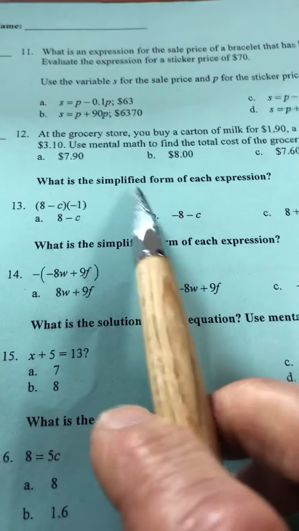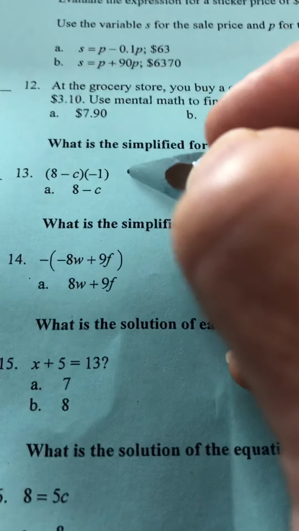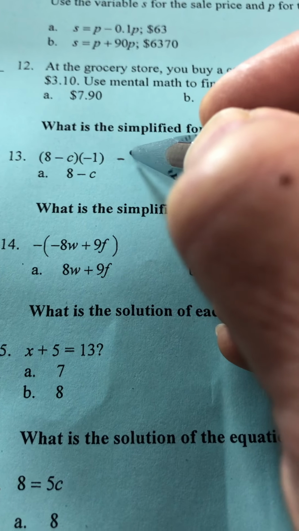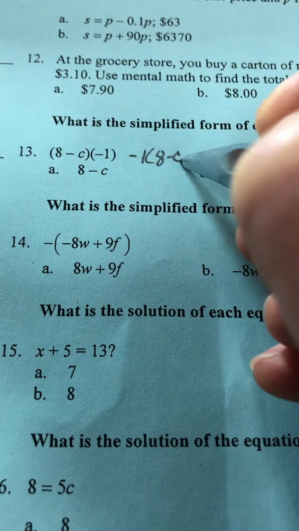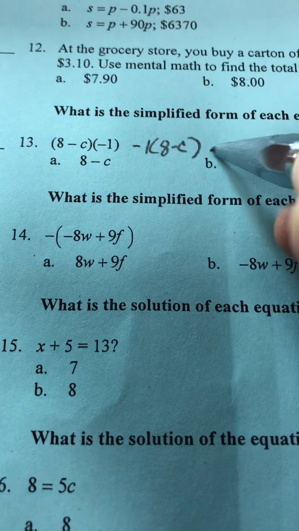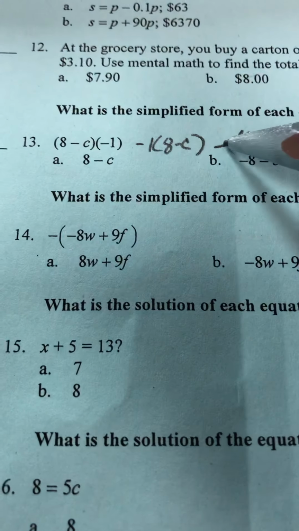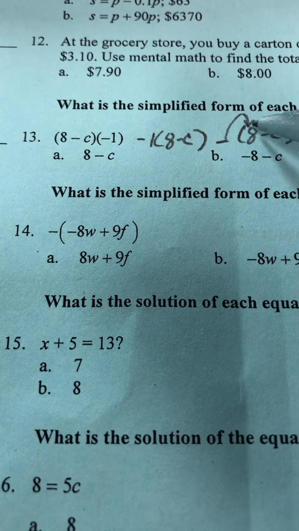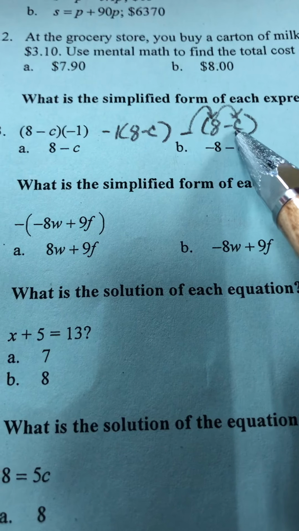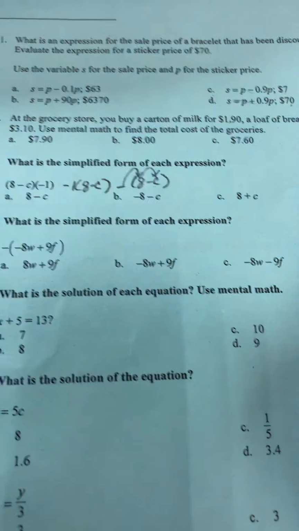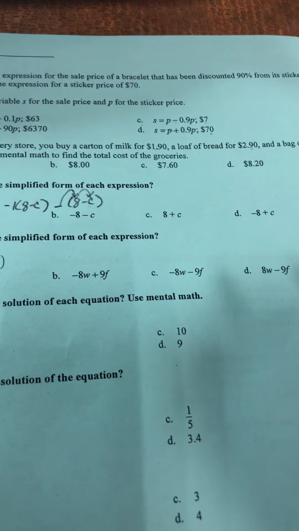Okay, what is the simplified form of each expression? What you're going to do, I would do this. I would do -1, rewrite that, or a negative. You could look at it this way. So you're distributing this negative into the 8 and to the negative c. So remember, 2 negatives make a positive there. Okay, so A, B, C, or D.